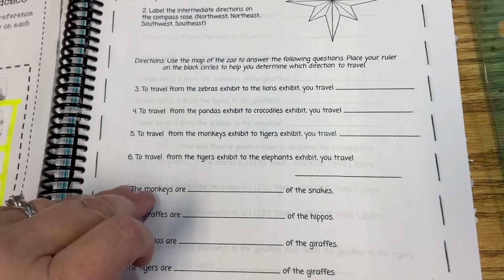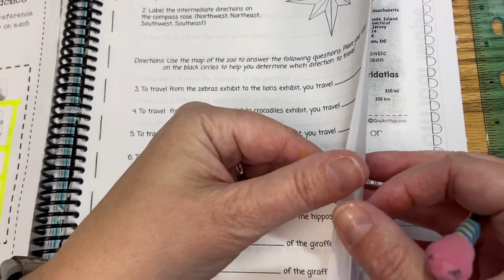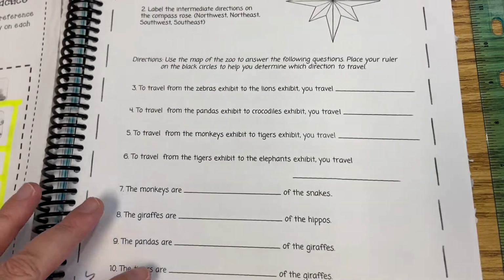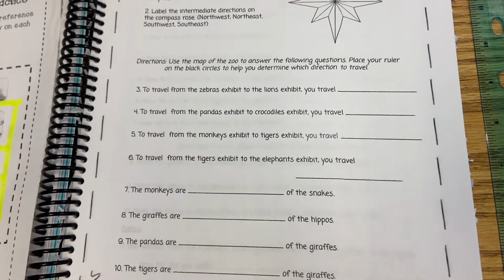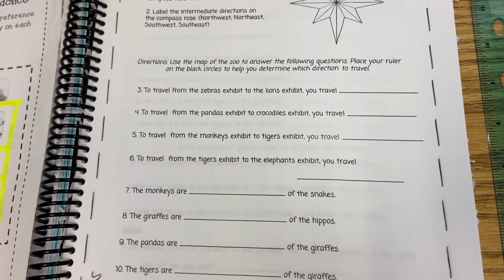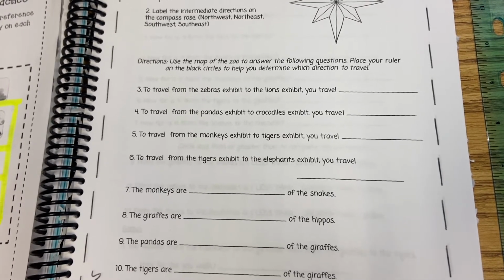Once you finish that page, do not go on to page 19 yet. I want to talk to you about 19 before you move on. Are there any questions? Paper passer, I need you to pass out rulers, please. Are there any questions, Clayton?